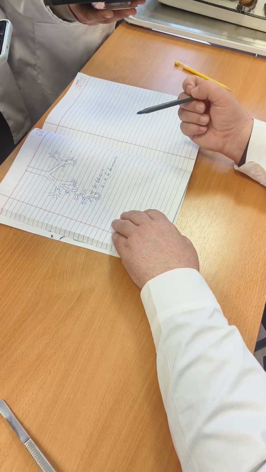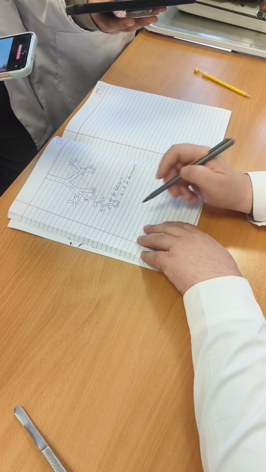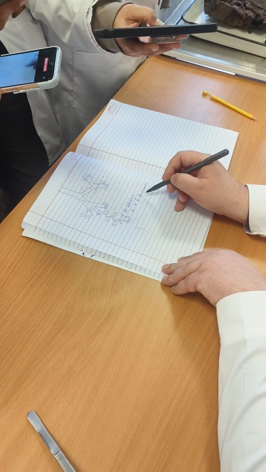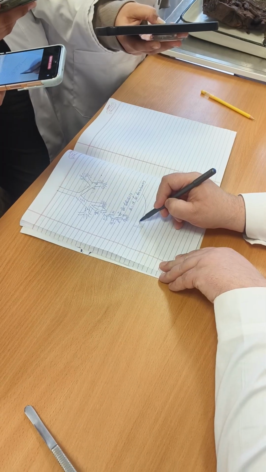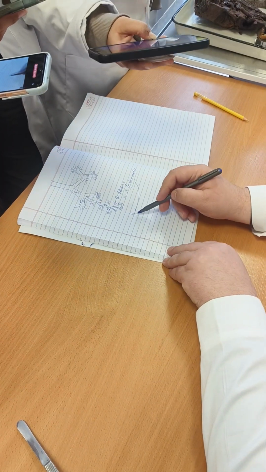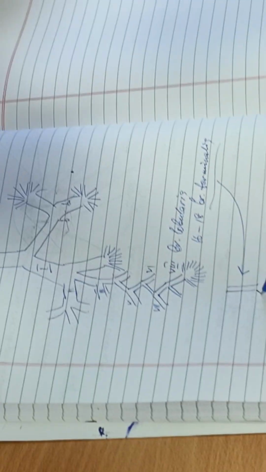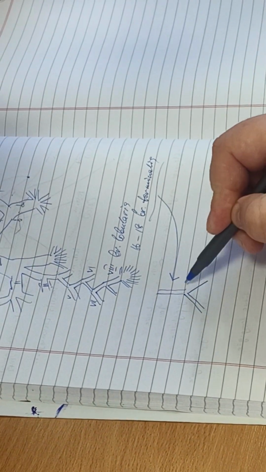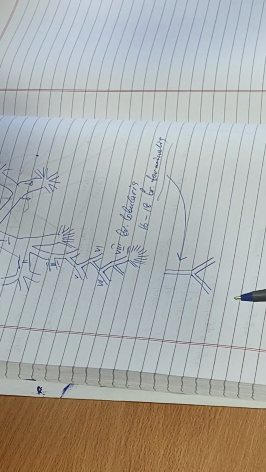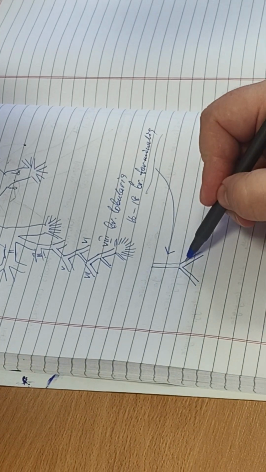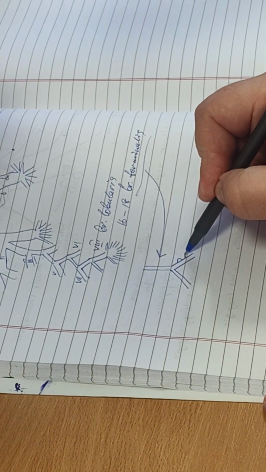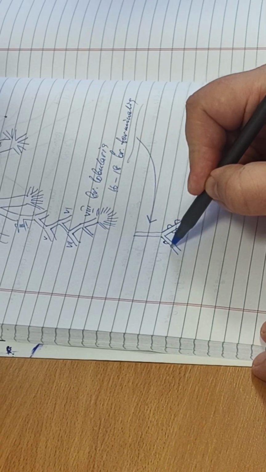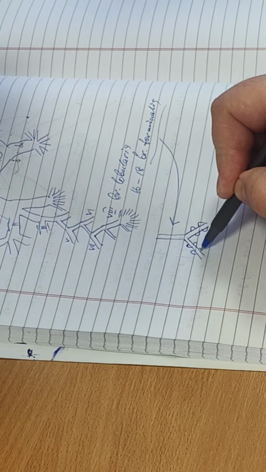And then from the terminal bronchioles, I take one of these terminal bronchioles. This is bronchiole terminalis. This is one terminal bronchiole. And the terminal bronchiole continues to divide into respiratory bronchioles. Bronchiole respiratoria. And respiratory bronchioles have alveoli pulmonis. Alveoli pulmonis. That is the place where exchange of gases takes place.